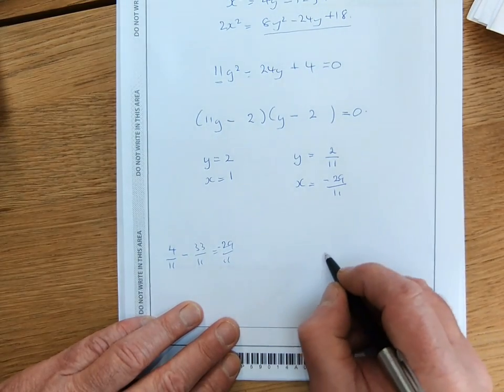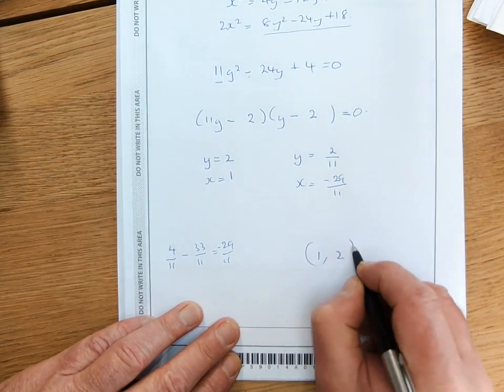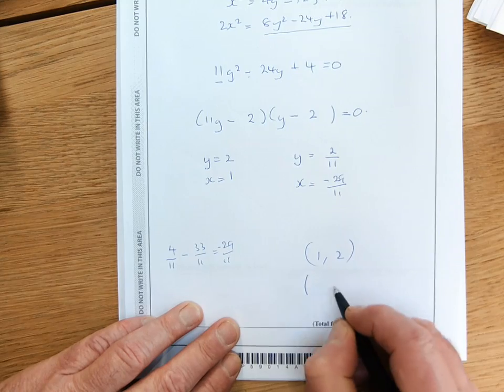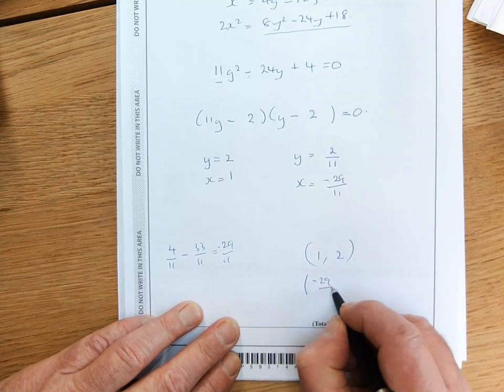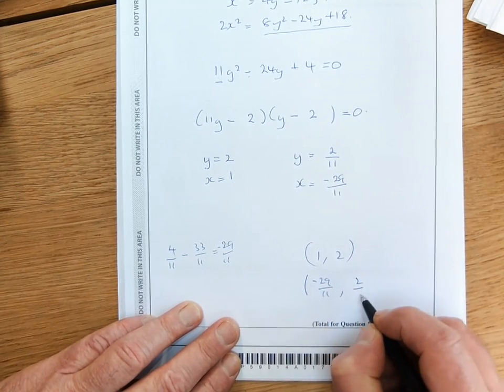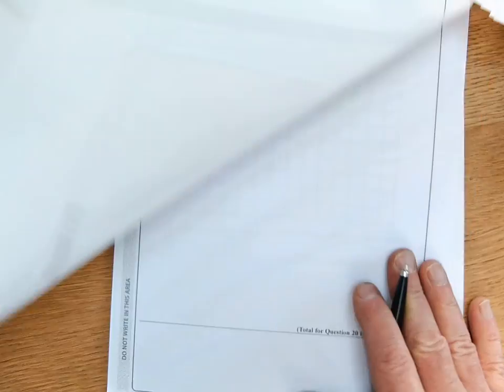So you could write them as 1, 2, that's one solution, and the other solution is minus 29 over 11, 2 over 11.